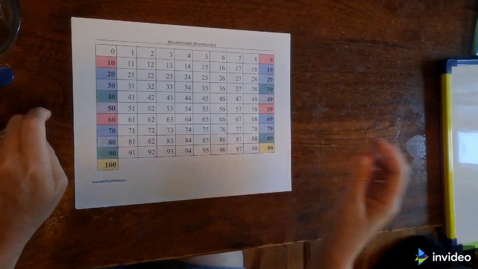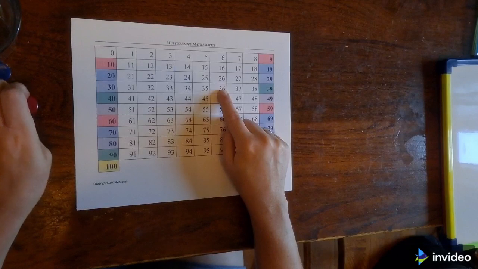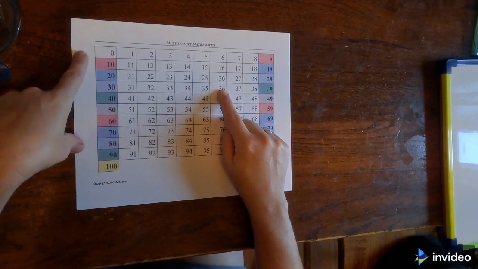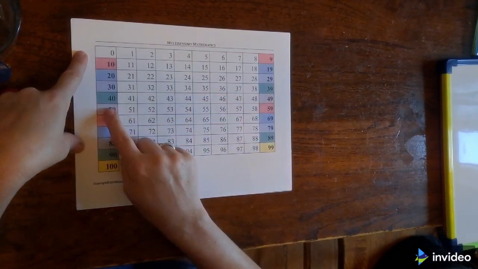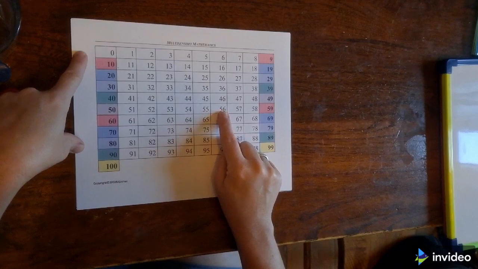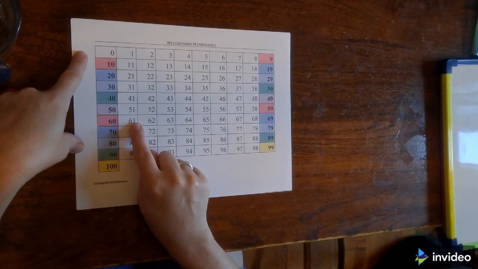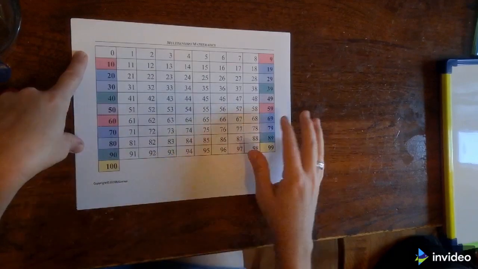So for example, if I'm at 36 and I'm going to add 7, it takes 4 to get to the nearest 10, and then they add the 3 that's left. Get up to 43. I'm at 56, and I'm going to add 5. It takes 4 more to get to the nearest 10, 60, and then I'm going to add the 1 that's left, 61. So this go to the 10 strategy can be really helpful.